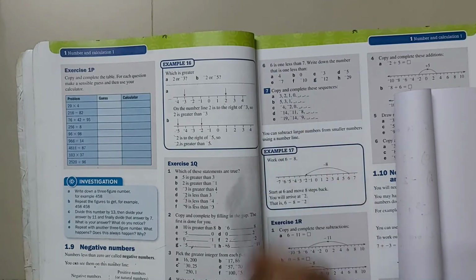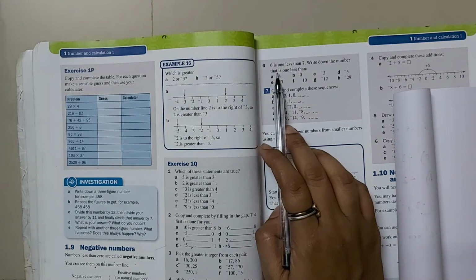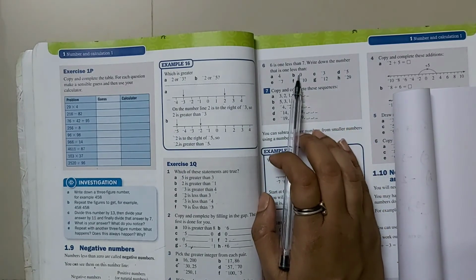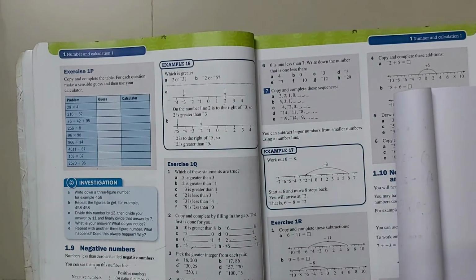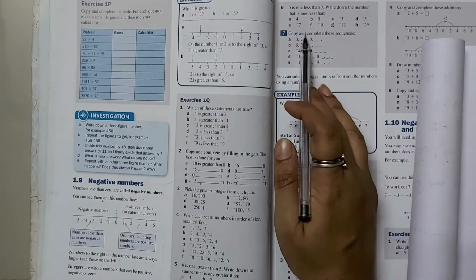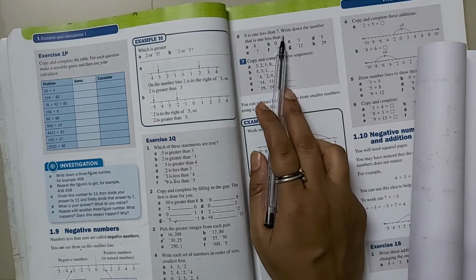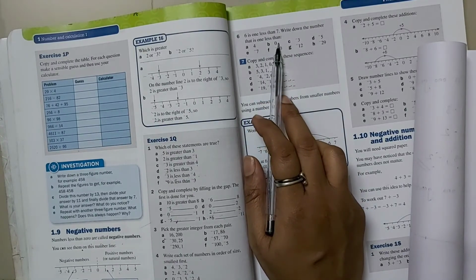And a similar type of question we have here, that is, 6 is 1 less than 7. Write down the number that is 1 less than. These two questions are very easy, I'm telling you. I just want you to think and find the solution for this question.